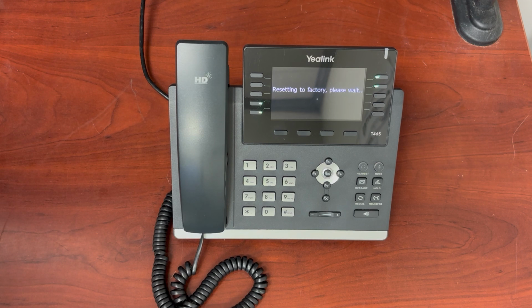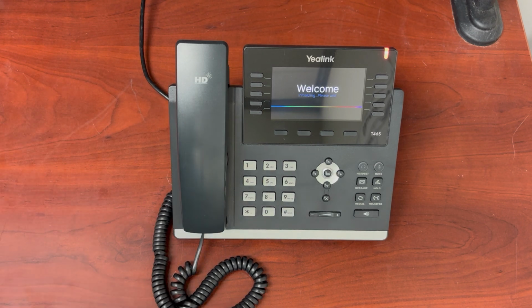So it's in the process of factory resetting right now. Be sure not to interrupt it. Don't unplug the phone or lose any power. So here we have the welcome screen. It's kind of like rebooting at this point. Also, it's going to go out and try to update the firmware if it needs a new firmware update. This process will take a couple minutes.